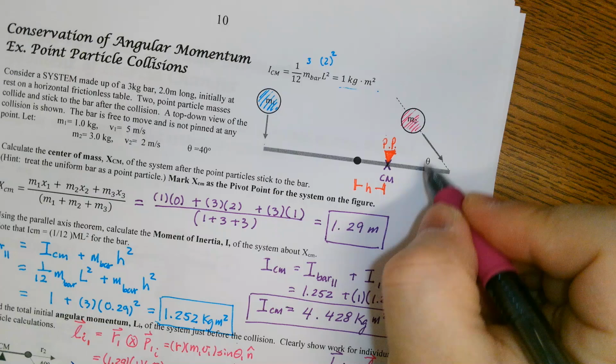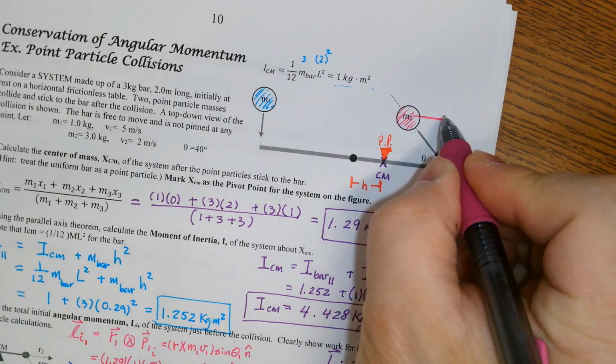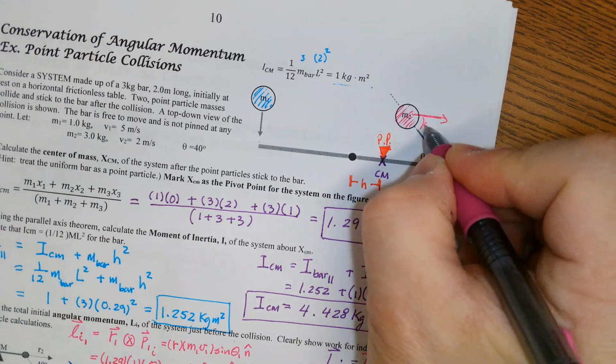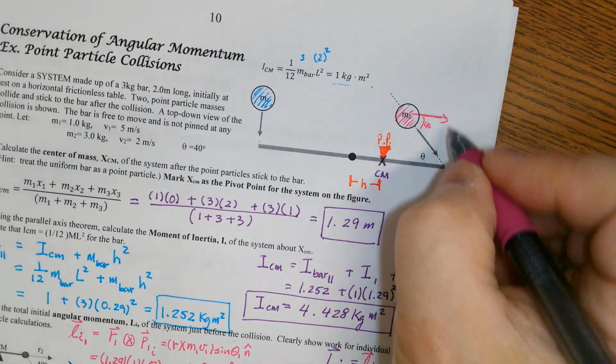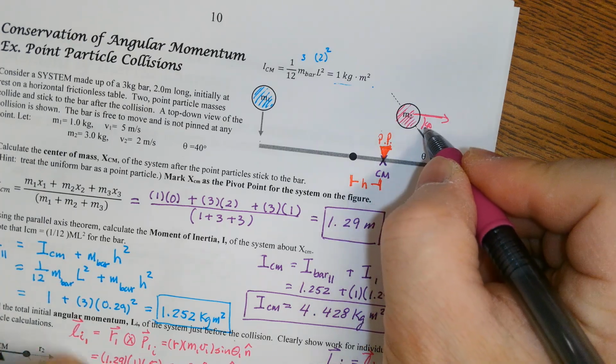If this angle is 40 degrees, my v2x is this times cosine of 40.